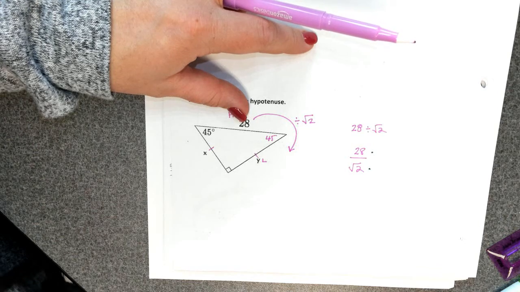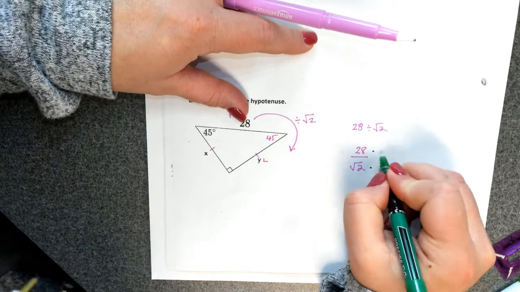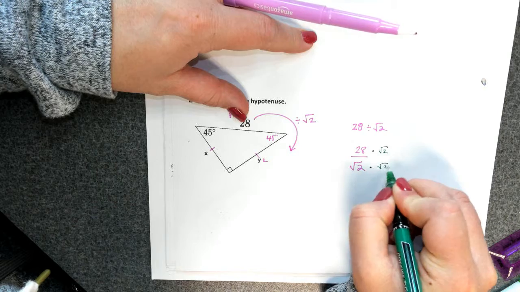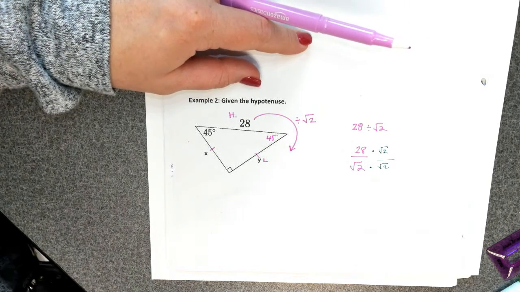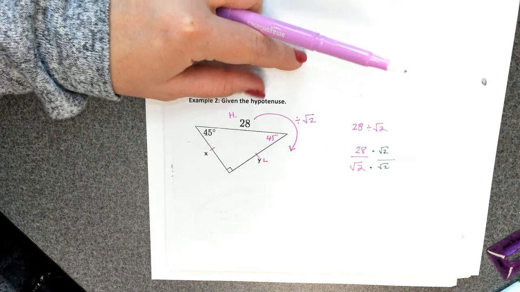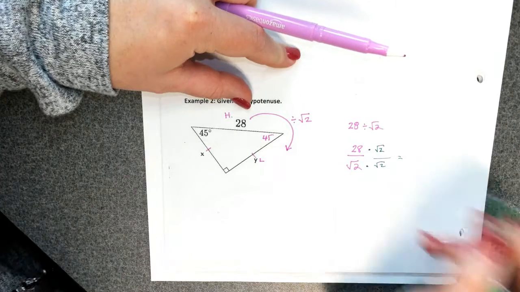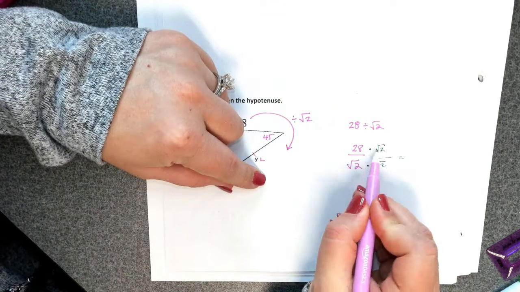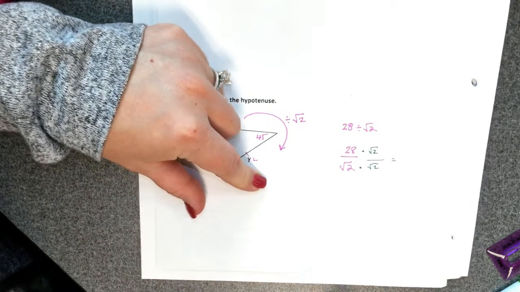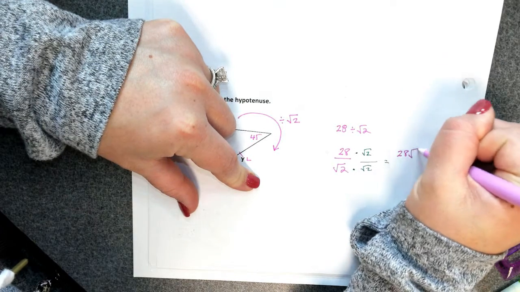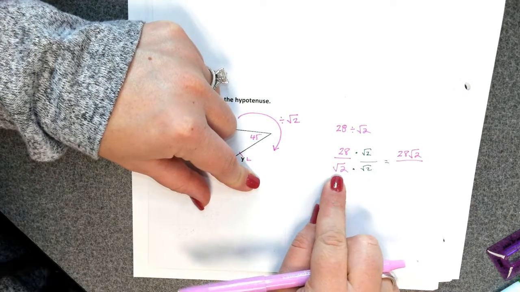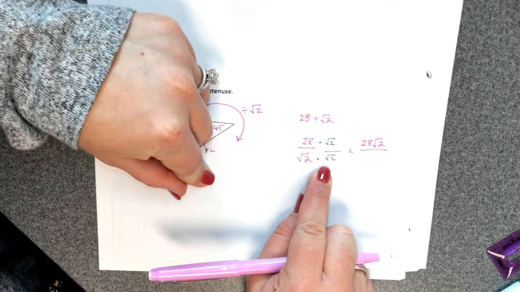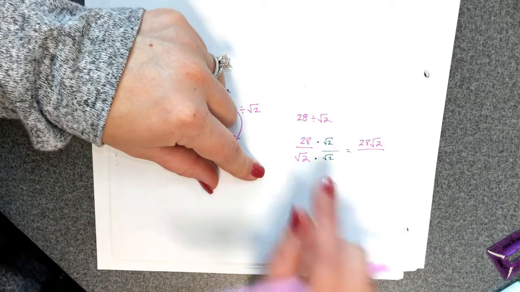Undercover 1. What undercover 1 do I use? Square root of 2 over the square root of 2, which is equivalent to 1. I'm not changing the value. Okay. What do I get on the top when I have 28 times the square root of 2? What do I have on the bottom? What's the square root of 2 times the square root of 2? The square root of 4, which is 2.